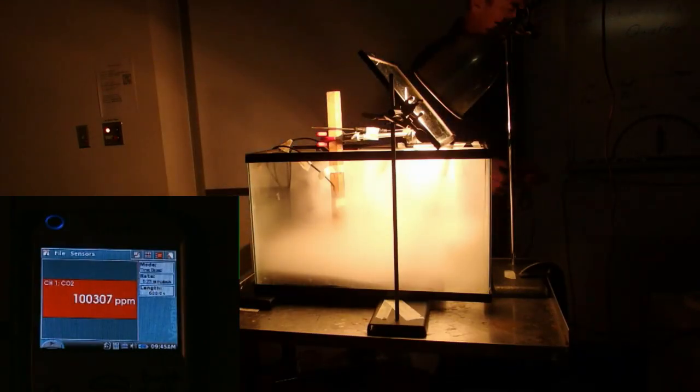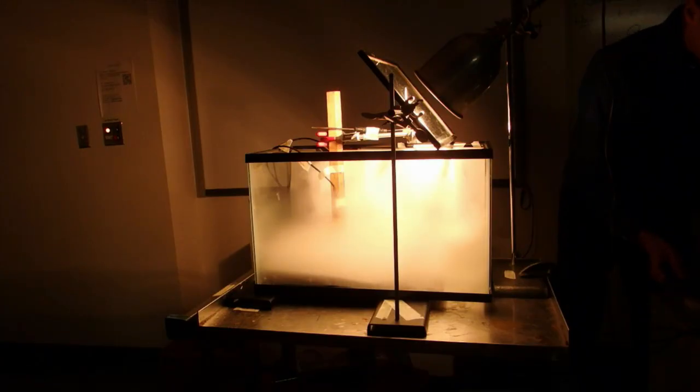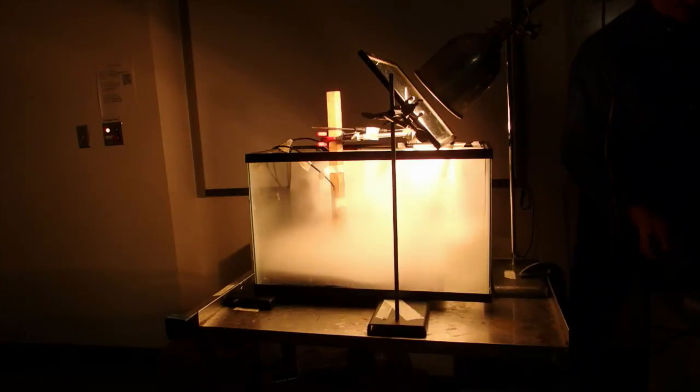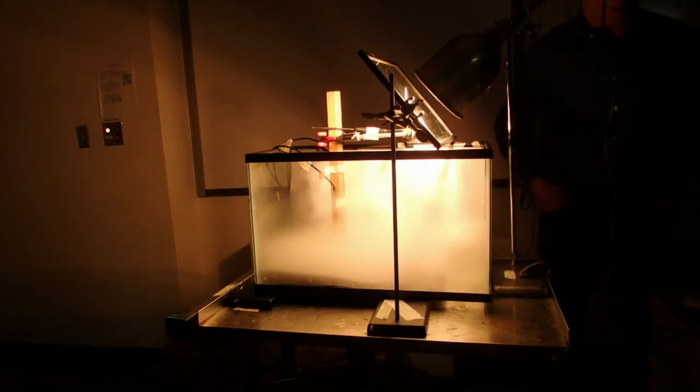But what we want to know is, are the temperatures, and you can see that this one is now starting to rebound a little bit now that we're no longer actively cooling the bottom of the fish tank. The red here is still continuing to climb a little bit. It started out a little bit cooler, but it's significantly cooler now than the other two that are in the middle of our carbon dioxide rich environment.